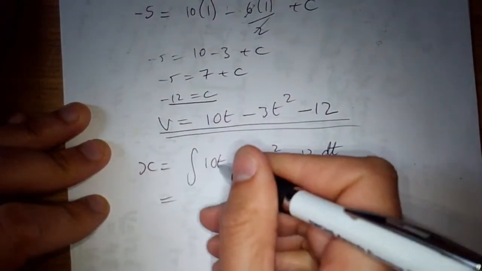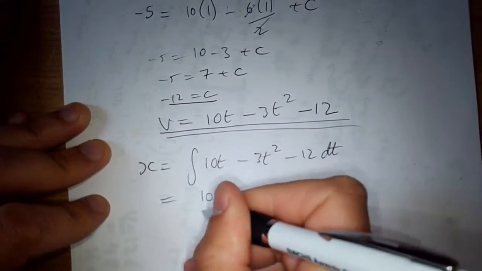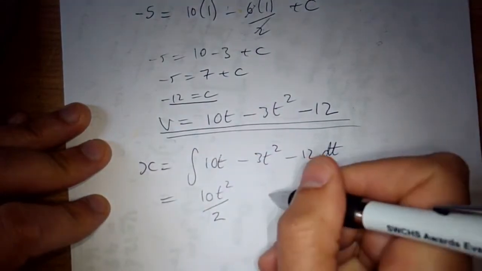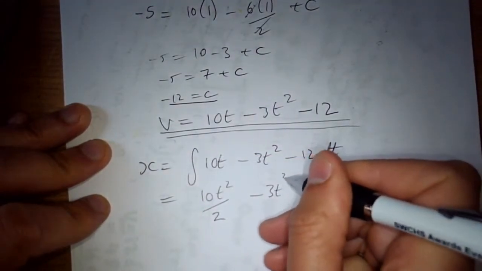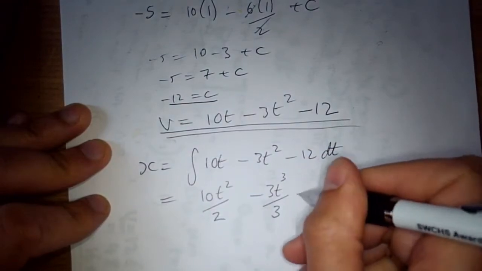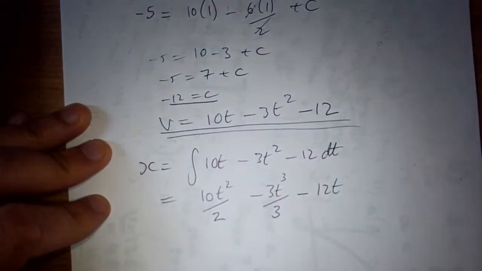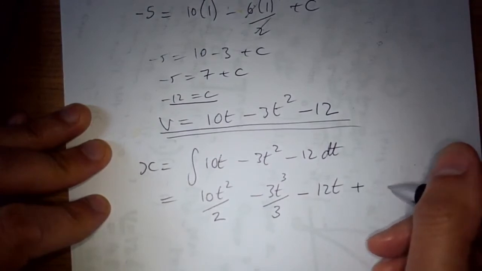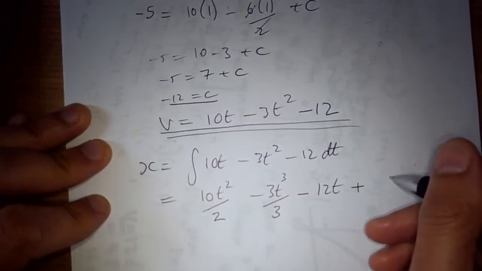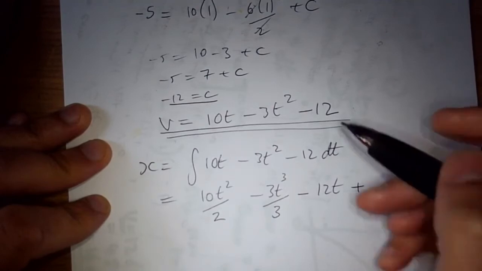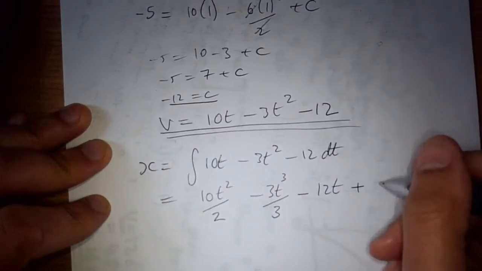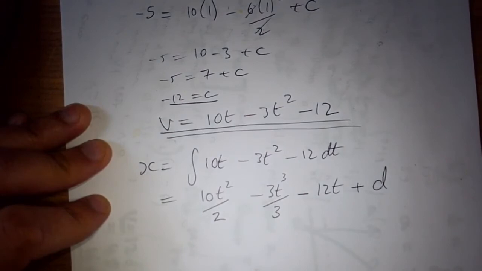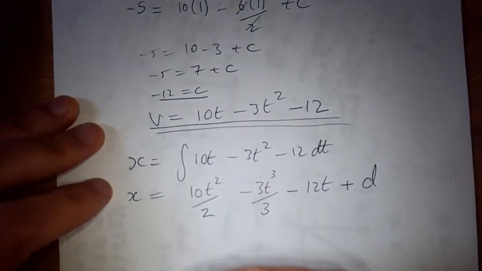Okay, let's integrate that. So 10t will become 10t squared over 2. 3t squared will become 3t cubed over 3. And the 12 would become 12t. And then we have to stick an extra plus c on the end. Now, you can see I'm not writing c, because I've already used the letter c, so I'm going to use d. It doesn't really matter.